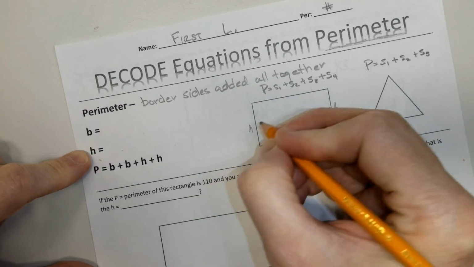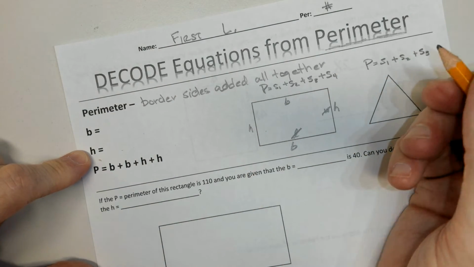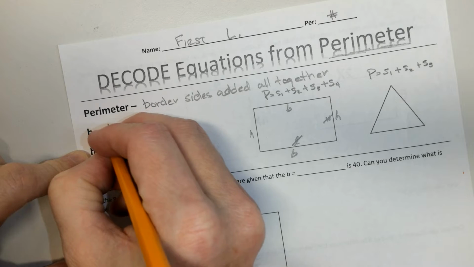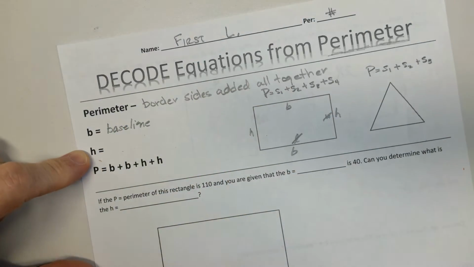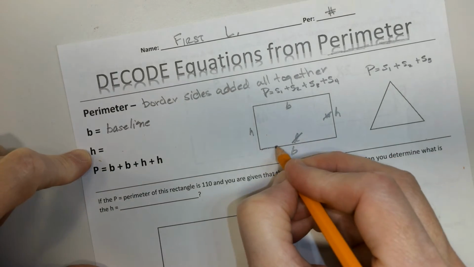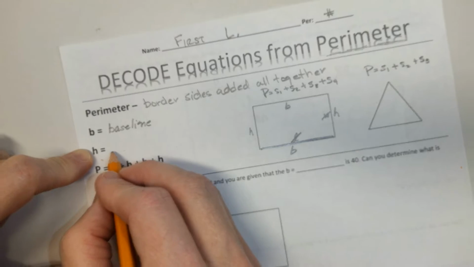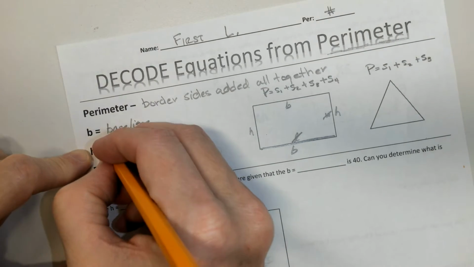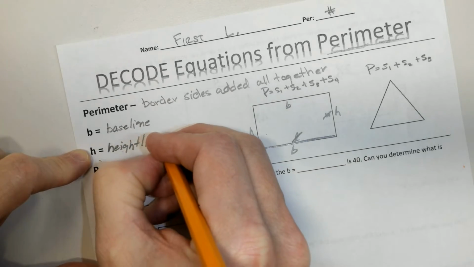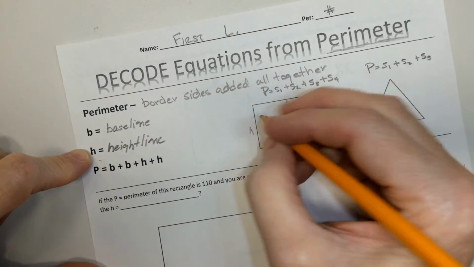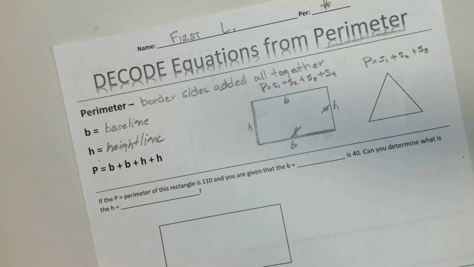This line the h, and this line can also be the b. And what b stands for is baseline. This is a baseline. So that means that the h is going to be the height line. This is one of the height lines.